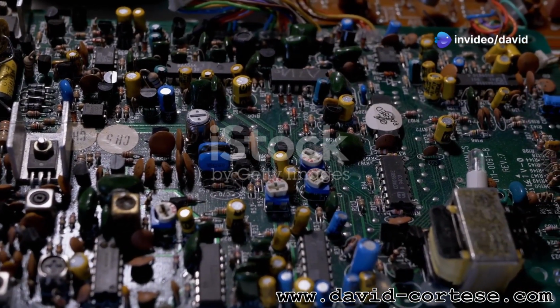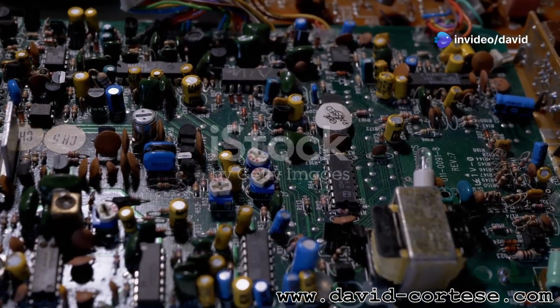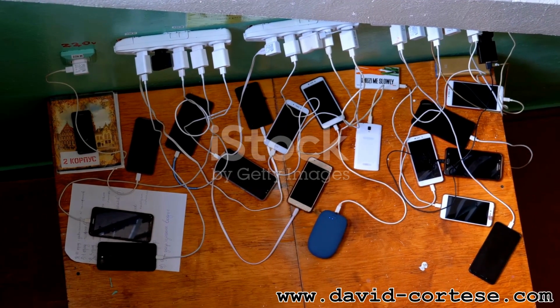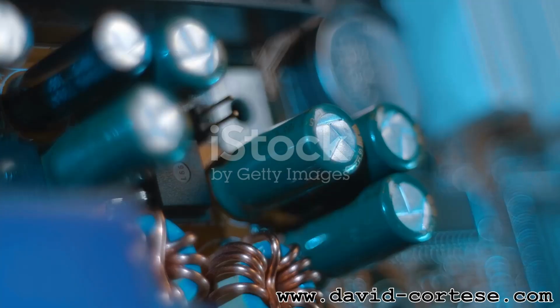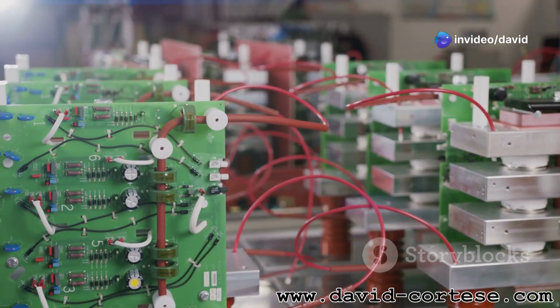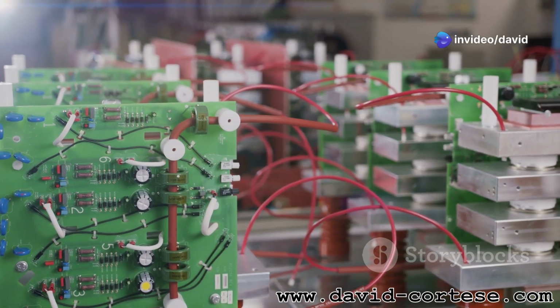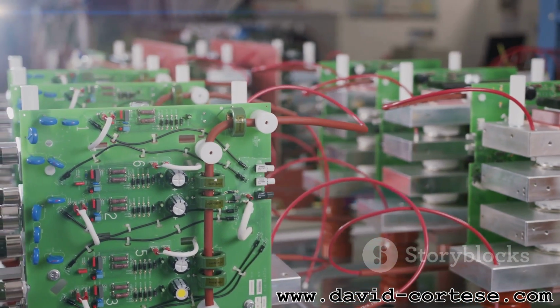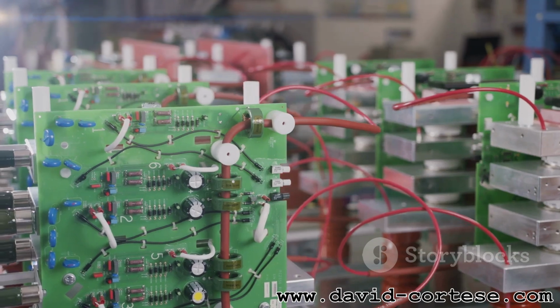RLC circuits are fundamental building blocks in the world of electronics. They are essential components found in a wide range of devices we use every day. RLC stands for resistor, R, inductor, L, and capacitor, C. These three passive components, when connected in various configurations, create circuits capable of filtering, tuning, and oscillating electrical signals.